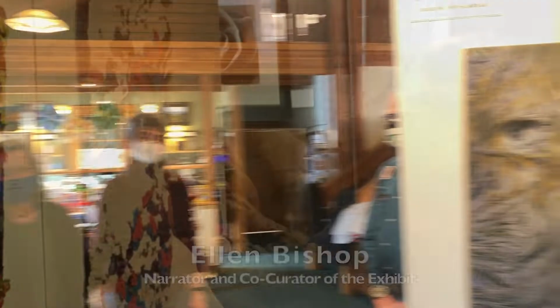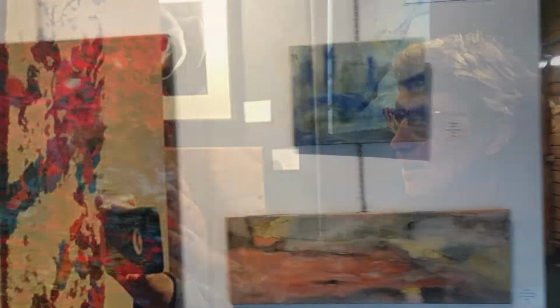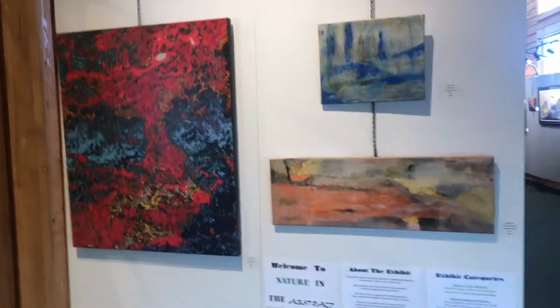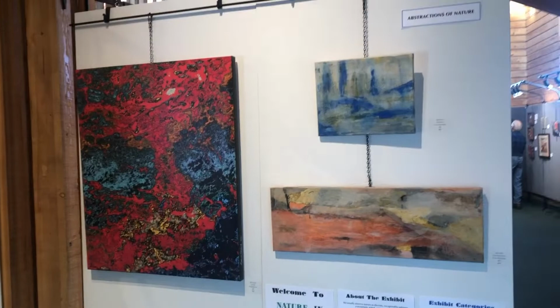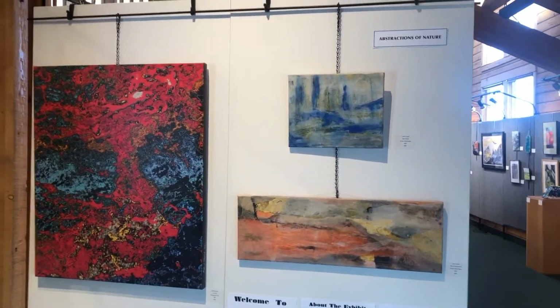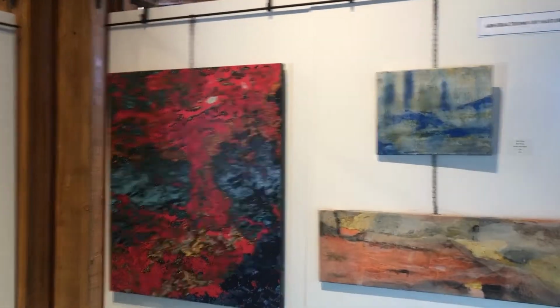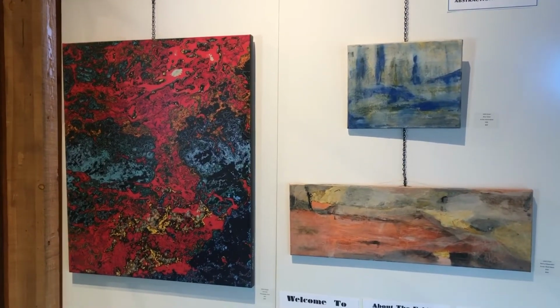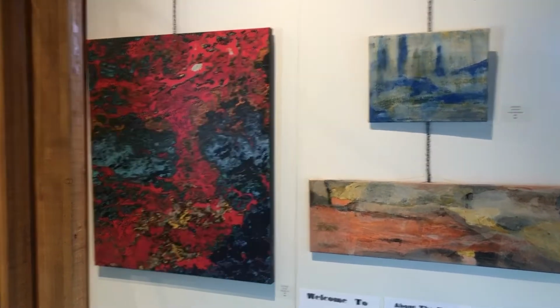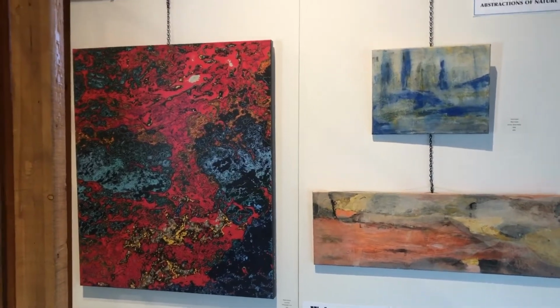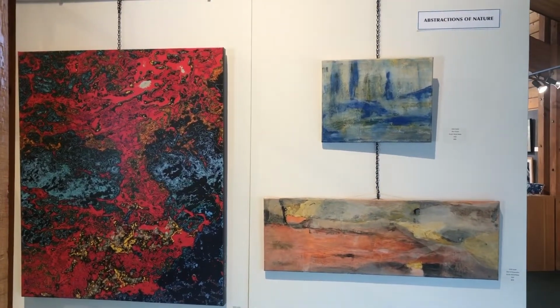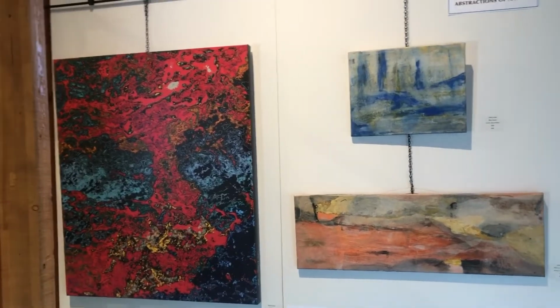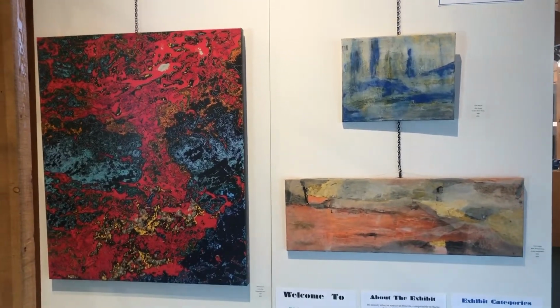Great. So I'm Ellen Bishop, I'm the narrator, and we want to just show you some of these artworks and introduce you to the fact that they're made in two different categories. One, as you can see in the upper corner of the screen here, is called Abstractions of Nature. And the idea is that the artist has been inspired by an abstract pattern in nature or some abstract feature that they want to portray.